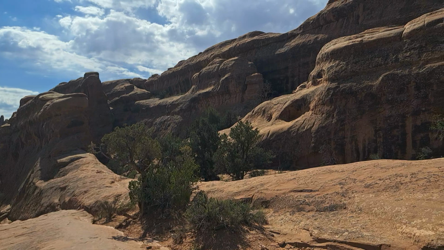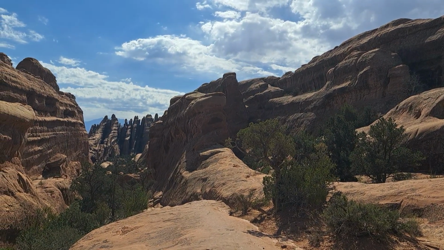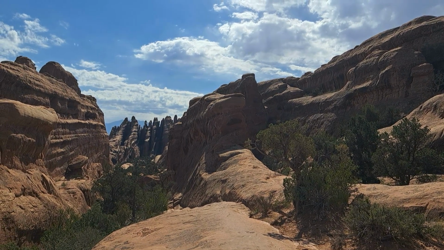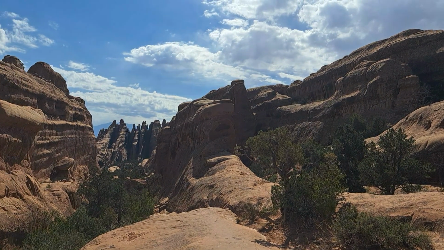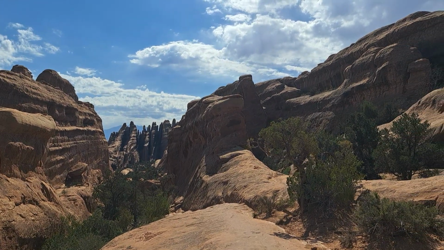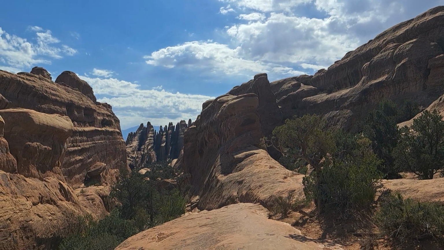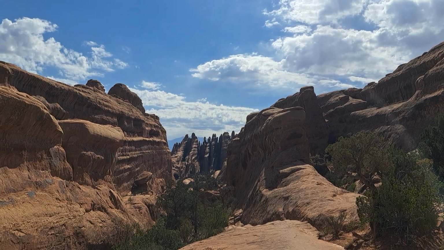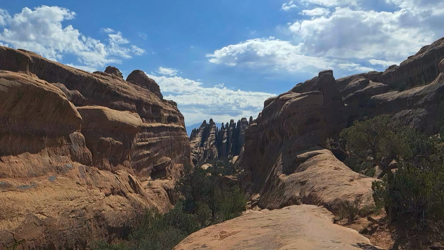Initially, as arches form, an arch usually starts out as a fin. But at one point, where we are walking, this was all one large block of sandstone. Due to uplift and pressure and erosion, it created these fins that you're even seeing further out in the distance there. Pretty darn cool.